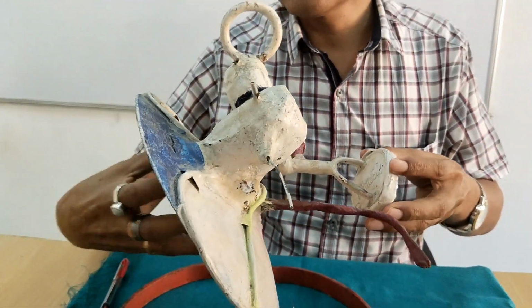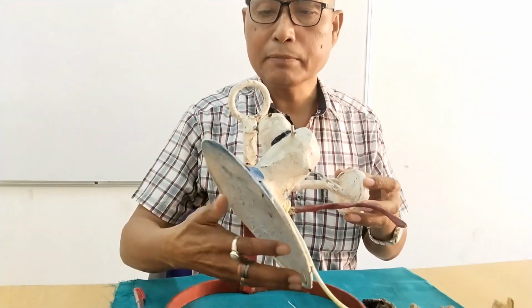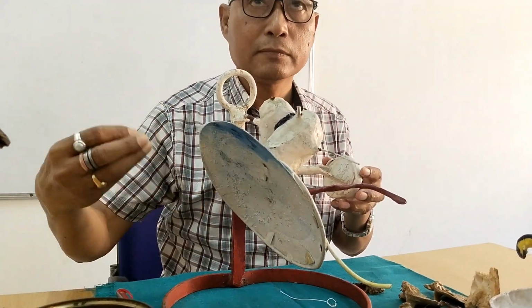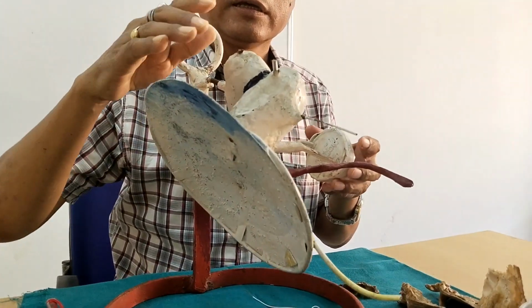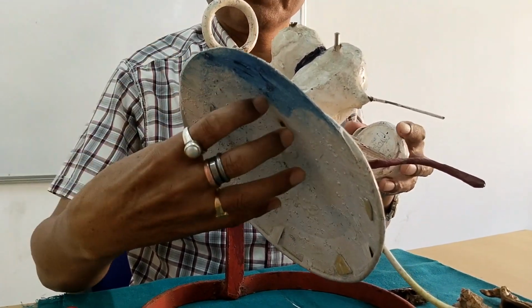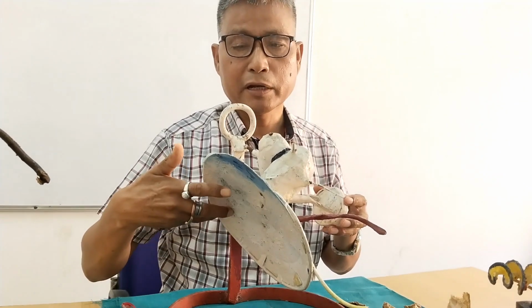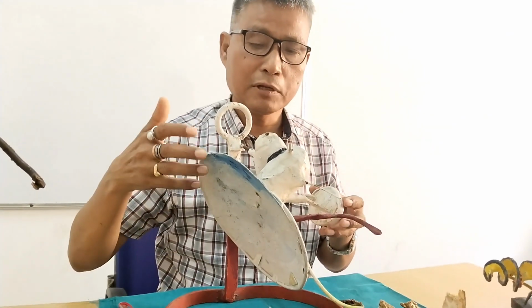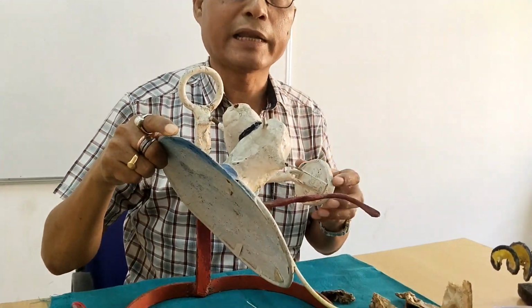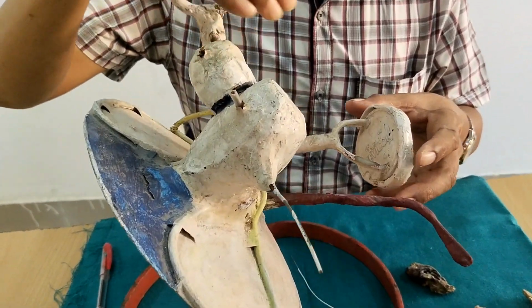The sound will disturb the tympanic membrane, and the tympanic membrane vibrates. The sound will be converted into mechanical energy by these three ear ossicles: malleus, incus and stapes.